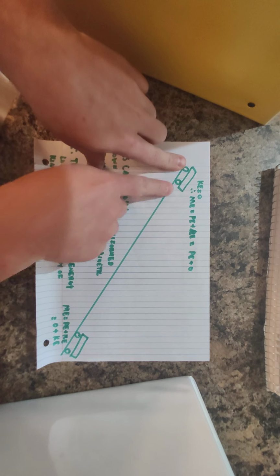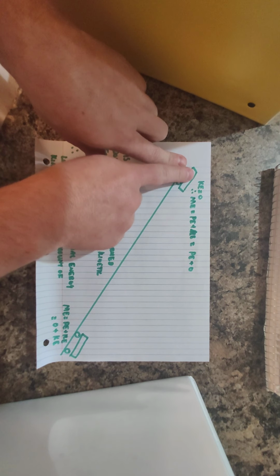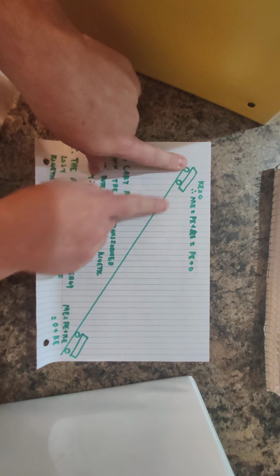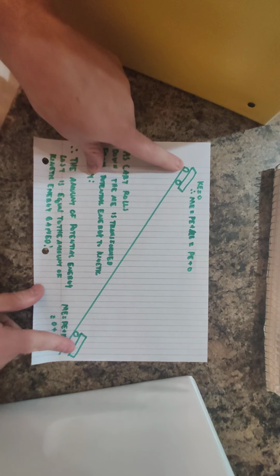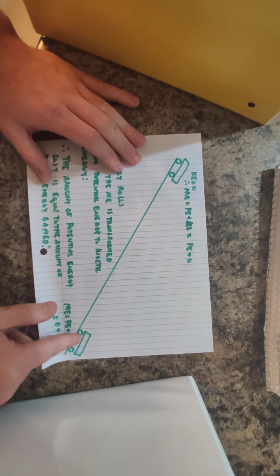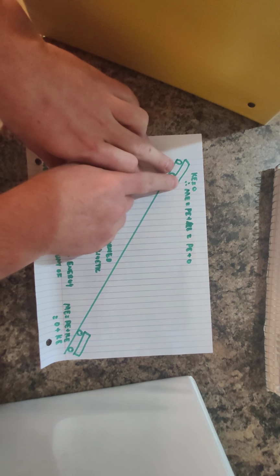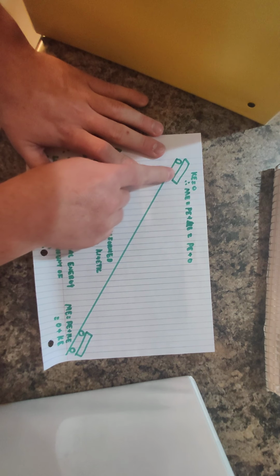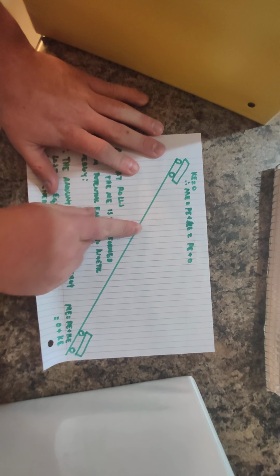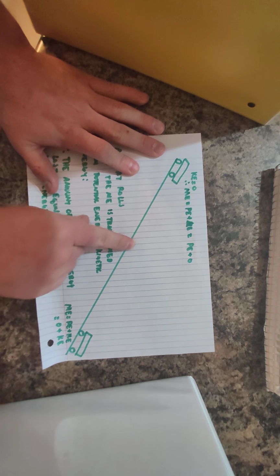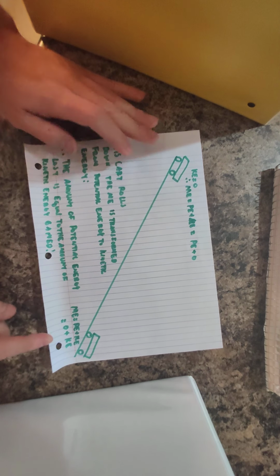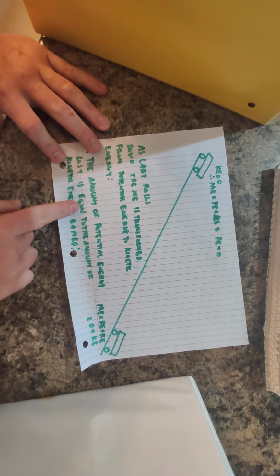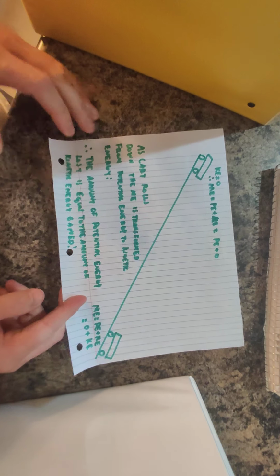Your potential energy plus your kinetic energy should equal your mechanical energy. So as your potential energy decreases going down, your kinetic energy increases by that exact same amount.